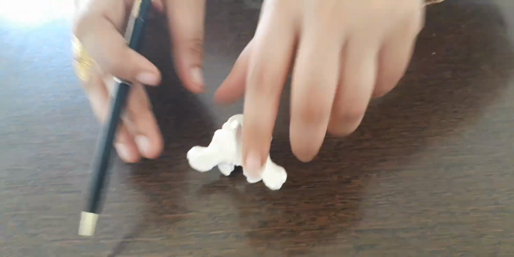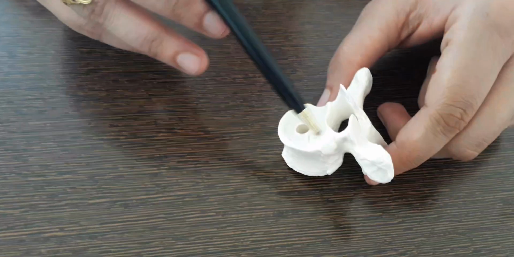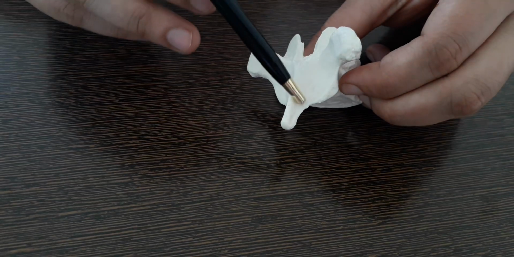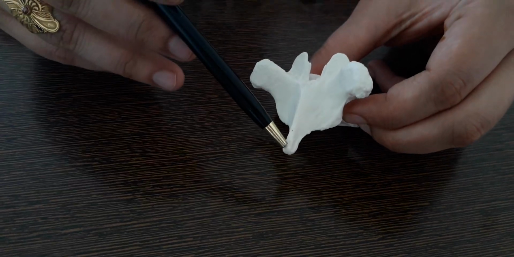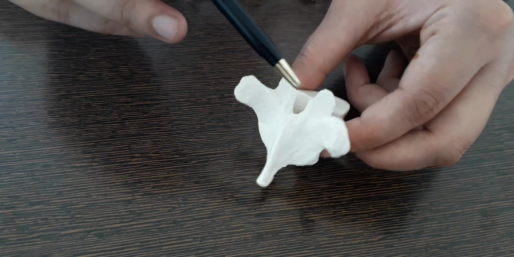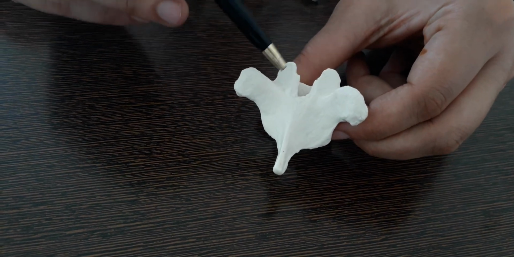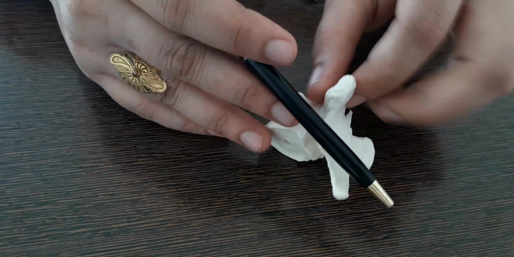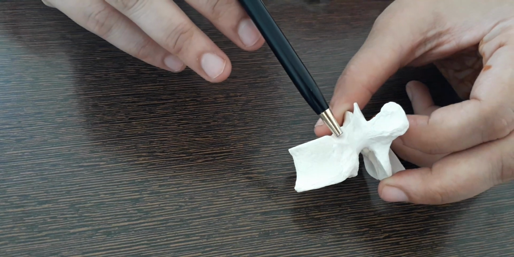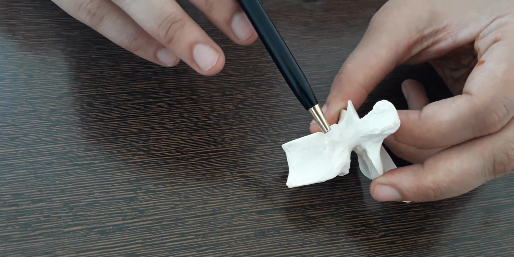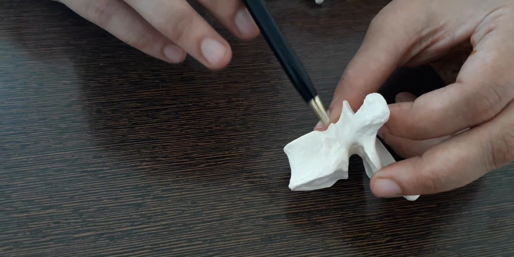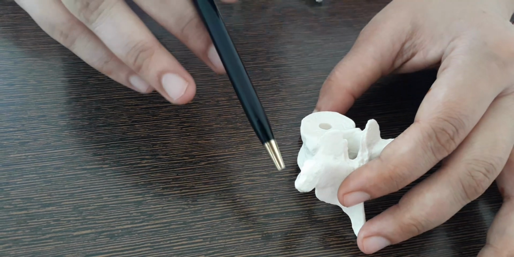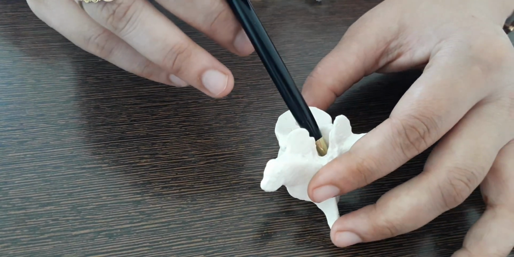Let us summarize once again the parts. This is the body. This part is the lamina. This is the spinous process. This is the pedicle. This is the superior articulating facet, then this is the inferior articulating facet. Then this is the facet that articulates with the ribs, that is, the costal facets. This is superior, this is inferior, this is the transverse process. You must remember that there is no transverse foramen in the thoracic, only the vertebral foramen is present.